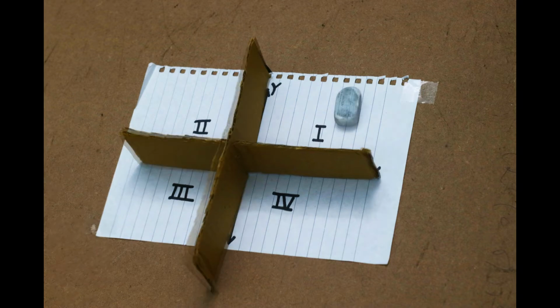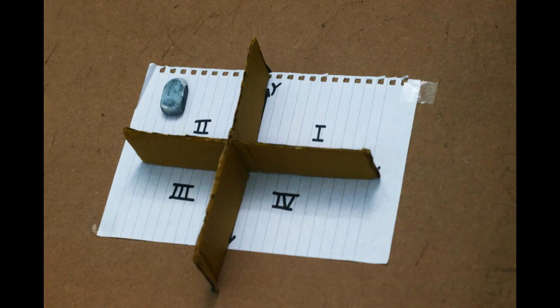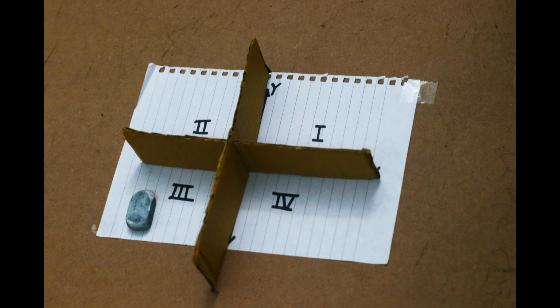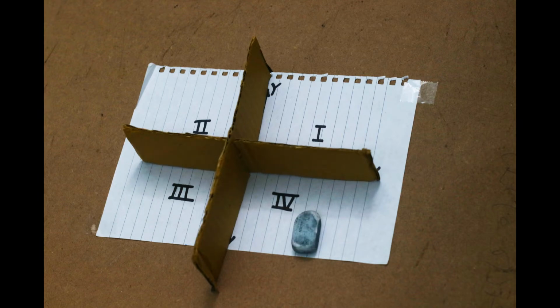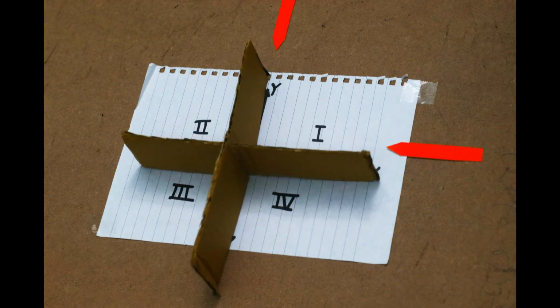If the object is above the horizontal plane and in front of the vertical plane, then it's in the first quadrant. If the object is behind the vertical plane and on top of the horizontal plane, then it's in the second quadrant. If the object is below the horizontal plane and behind the vertical plane, then it's in the third quadrant. And if the object is below the horizontal plane and in front of the vertical plane, then it's considered to be in the fourth quadrant. It must be noted that the viewer is always looking from the direction shown in the figure.